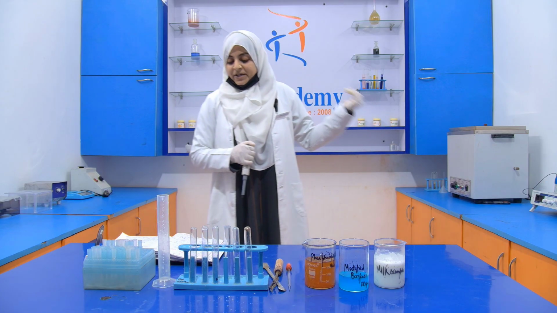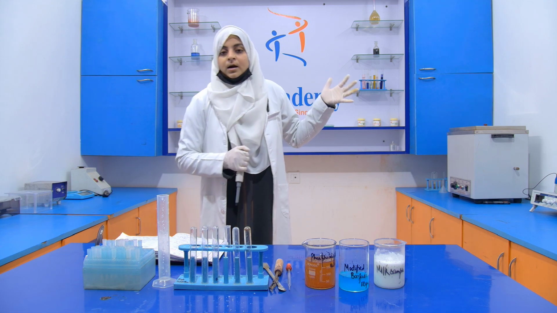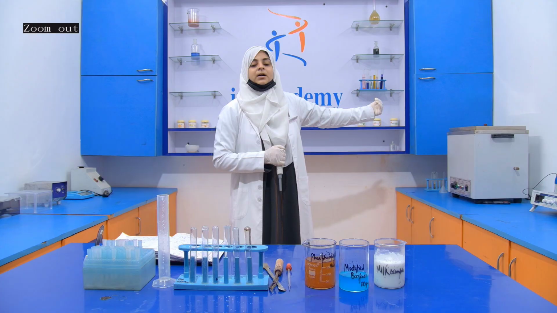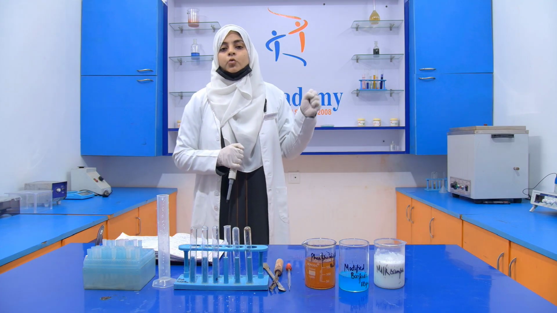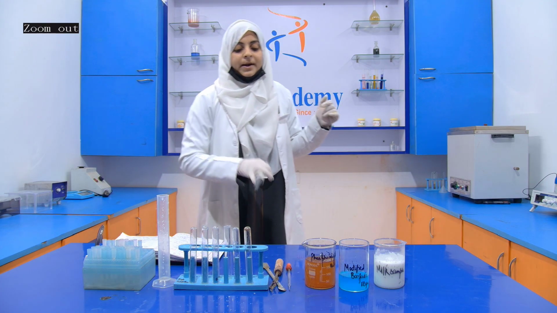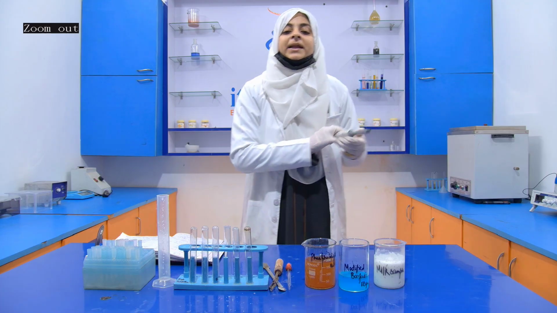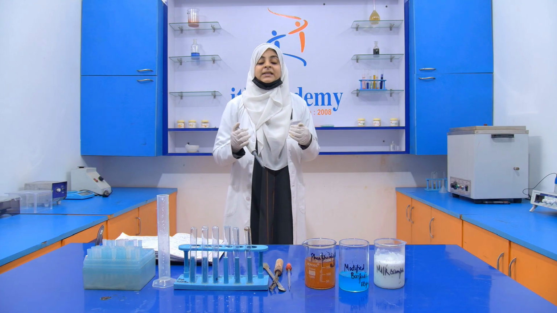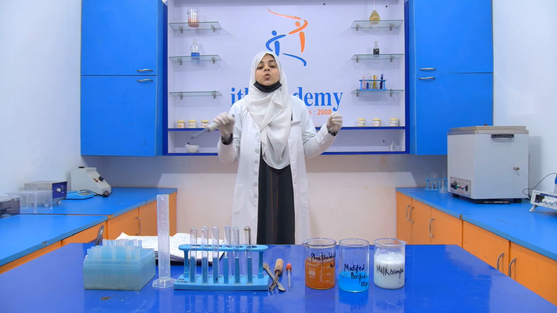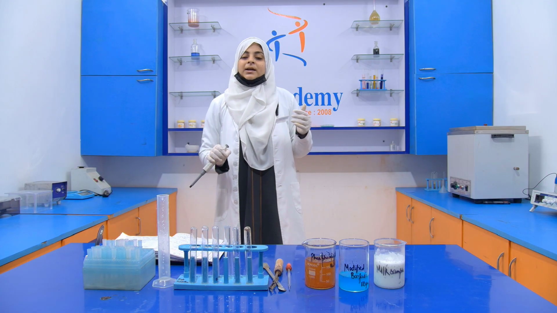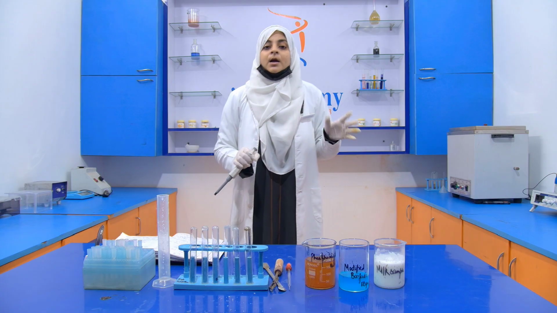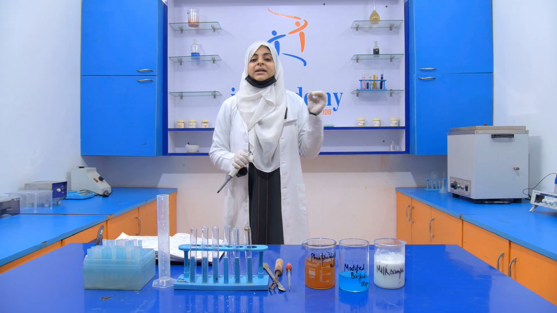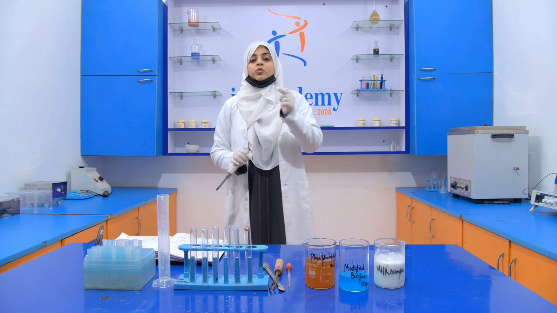After that, we take out the test tube from the water bath and we cool it. After cooling, we add 1 ml of the phosphomolybdic acid. If glucose is present, then the solution turns a deep blue color. If we get a slight blue color, then it means that our milk is pure. But if we get a deep blue color, then it means that our sample contains added glucose.